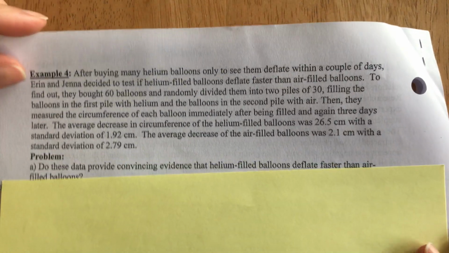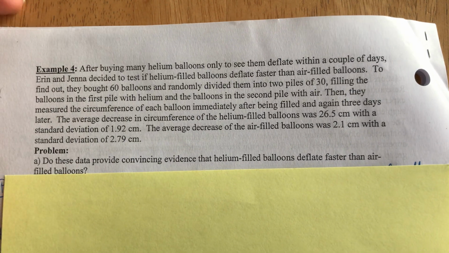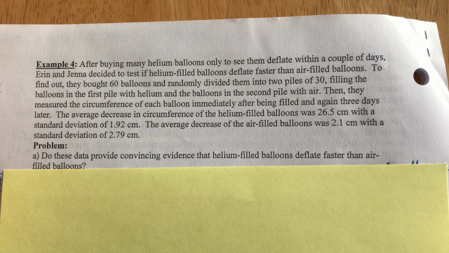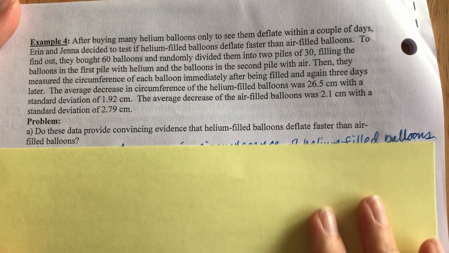So what I'd like you guys to do is to now try this problem on your own. Okay, we're talking about balloons, helium versus regular air. We're looking to see, do helium-filled balloons deflate faster than air-filled balloons?